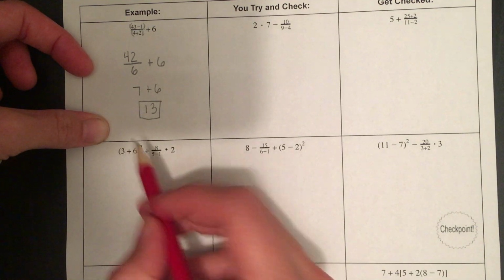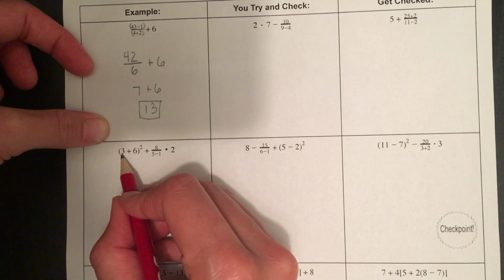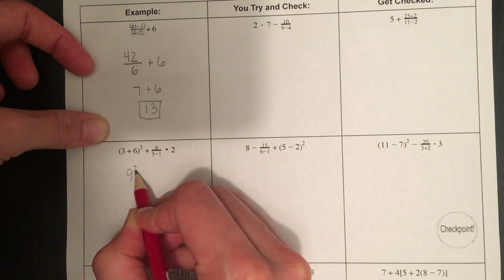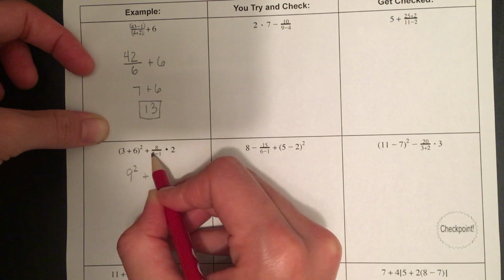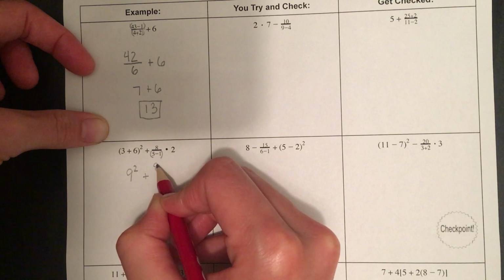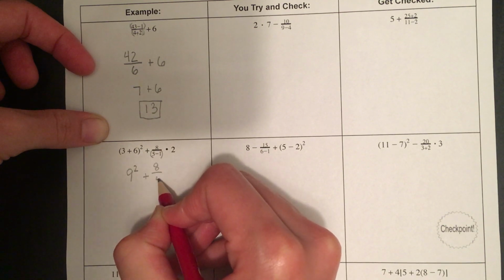Here, remember parentheses first. So here I notice I actually have a set of parentheses. So 3 plus 6, I'm going to do that, is 9. Those disappear now that I have a single number. I also notice this fraction, right? Remember, this is an imaginary set of parentheses here. So I'm going to go ahead and do that too. So 5 minus 1 is 4.